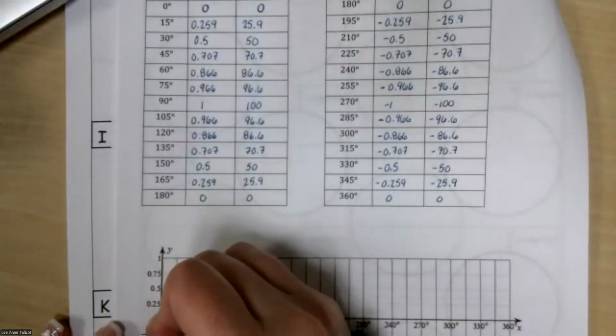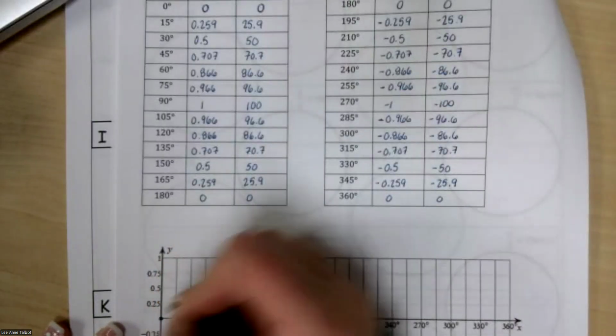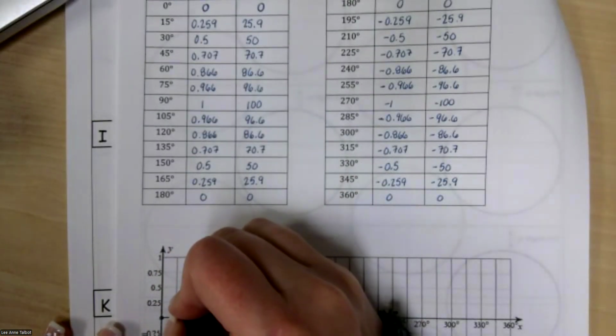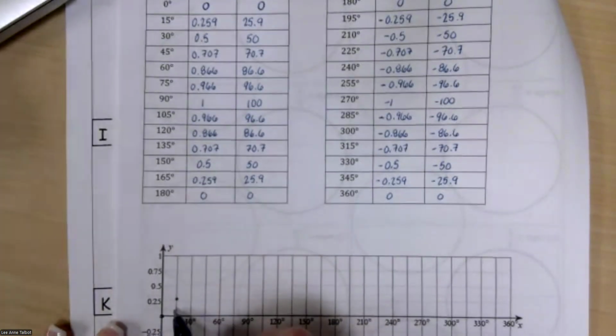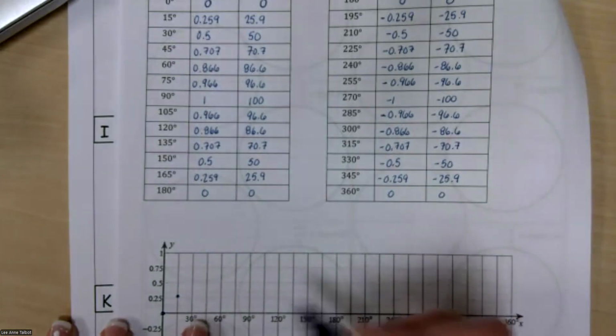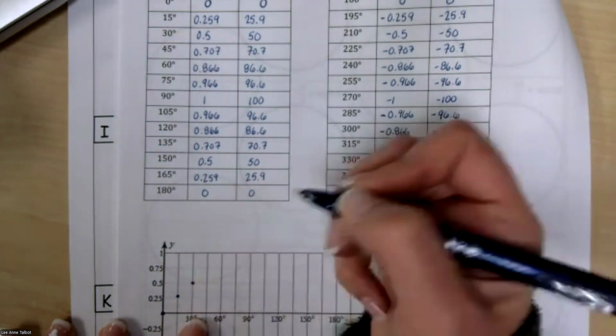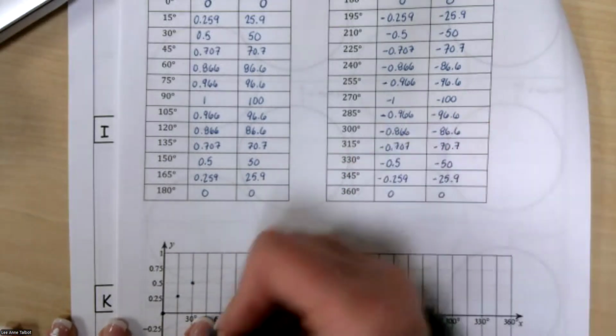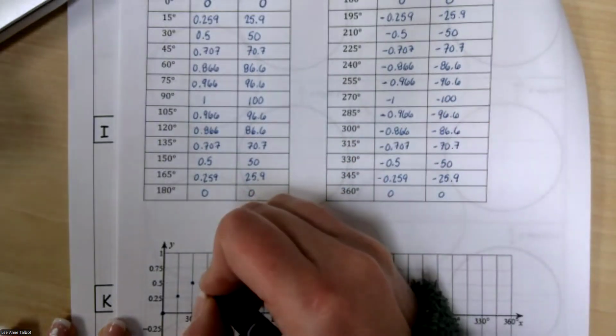Okay, so 0, 0 is right here. 15 degrees is 0.259. So it's just like right above the 0.25. 30 degrees is at 0.5. 45 degrees is 0.707.